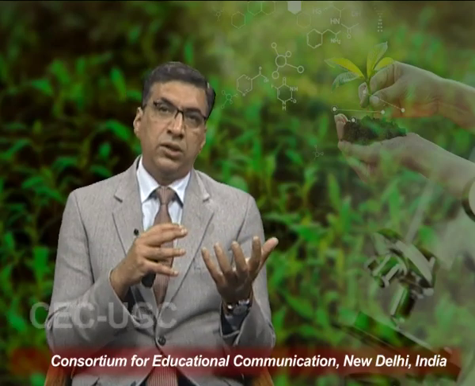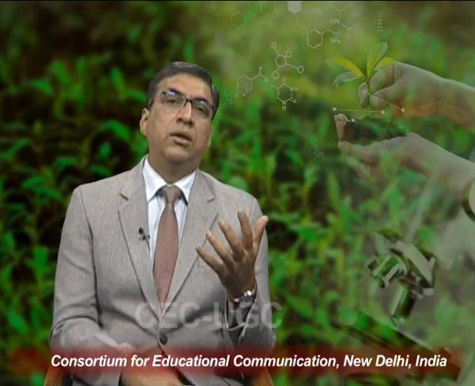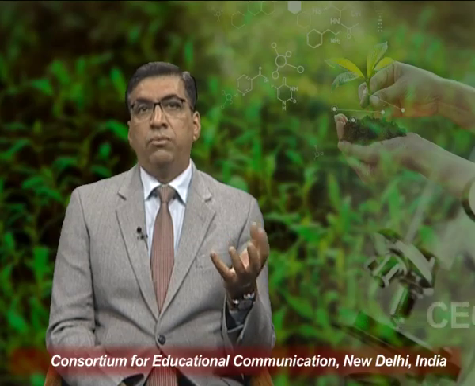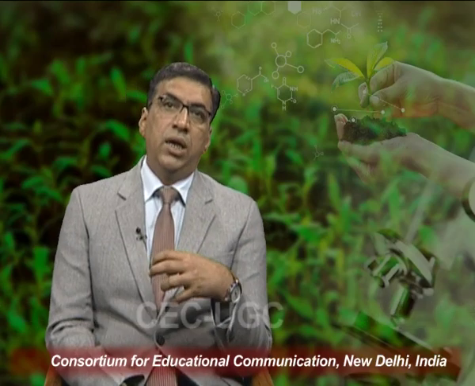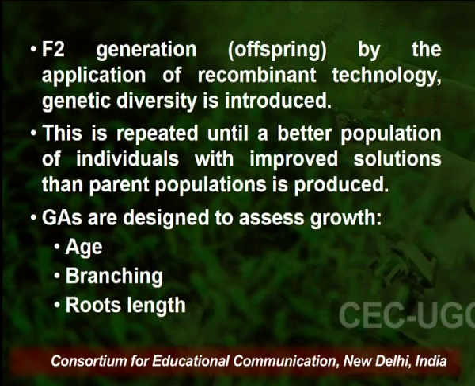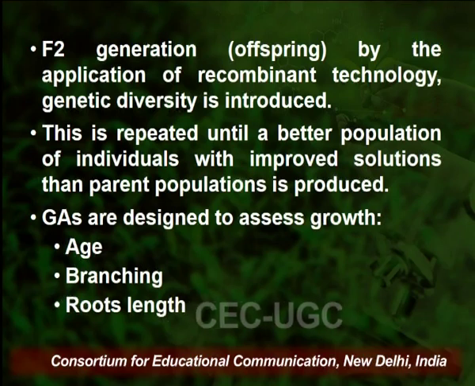Now for developing such results, we take individuals from one population, and they are selected on the basis of their fitness function, that is, they are given more chances to reproduce, and they are allowed to form a new population by application of natural selection operators. So we allow them to reproduce to produce new generations, and in the offsprings that are produced, by application of recombinant technology we introduce genetic diversity. So the first step is to select the best lines, and we allow them to reproduce.